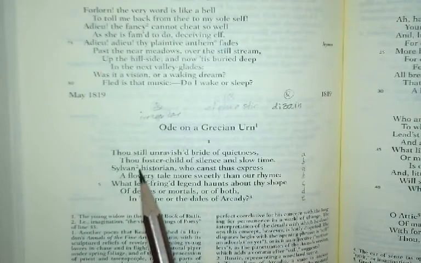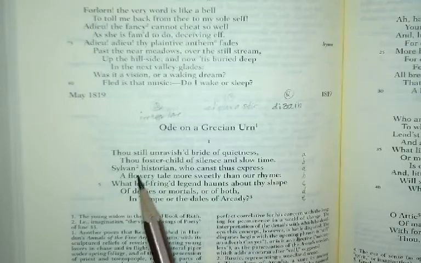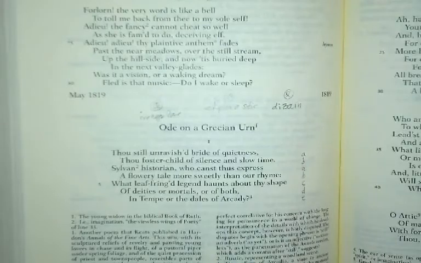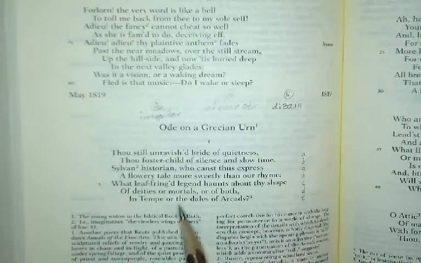So in one way, it's yet unravished bride of quietness, and also unmoving. Okay, I like that better because again, you have the two senses of the word. It's the double entendre in a way that again I think adds to the beauty and the power of the poem. Okay, so here he is. He's addressing the urn itself.